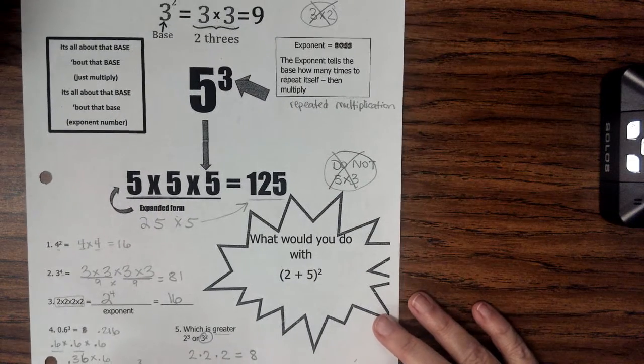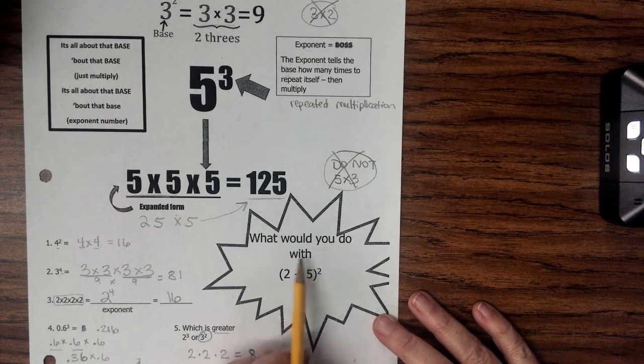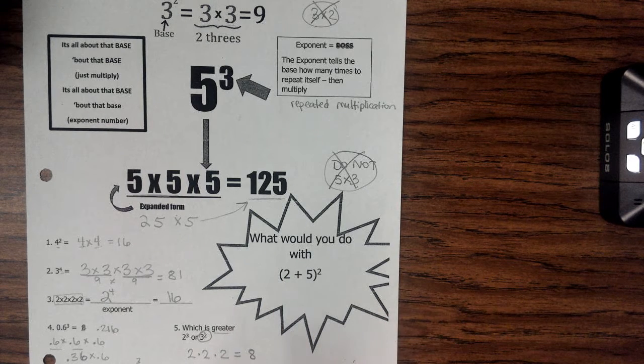All right, challenge. See what you can do with this. What do you think you would do? Think about order of operations. When you're done, show Ms. Hulsey and see how you did.